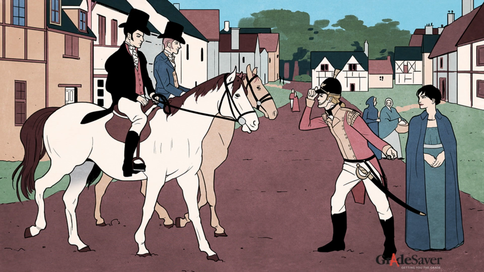Meanwhile, militia officers have moved into the nearby town of Meryton. One officer, Mr. Wickham, seems to be an enemy of Darcy. He tells Elizabeth he was the godson of Darcy's father, who had promised Wickham a good inheritance. According to Wickham, Darcy failed to fulfill his father's dying wishes and left Wickham without any money.